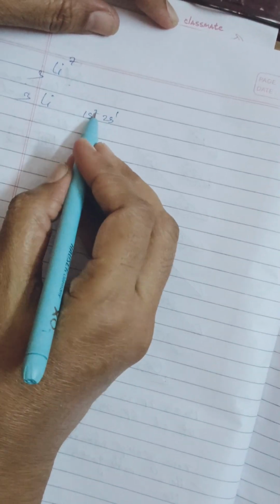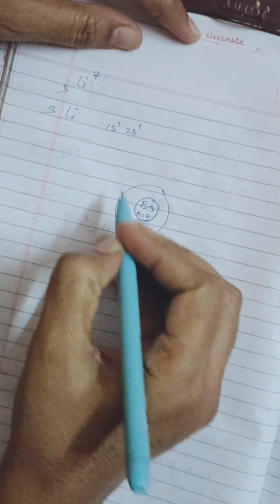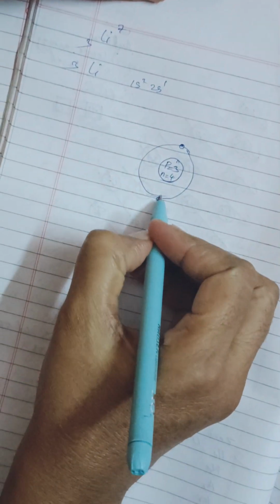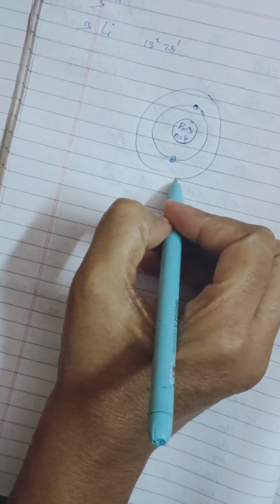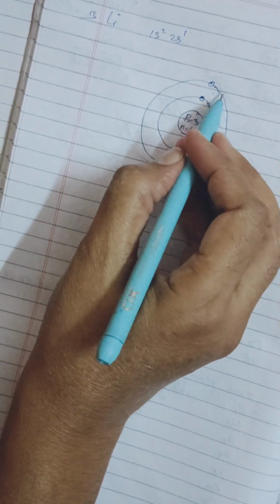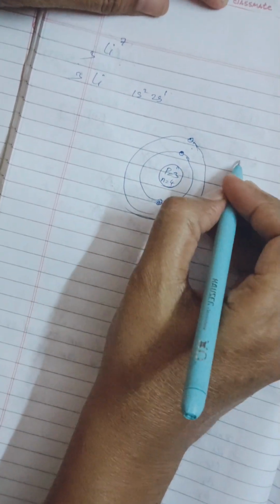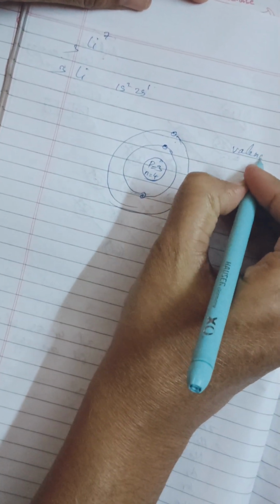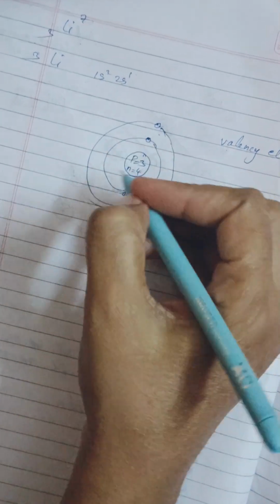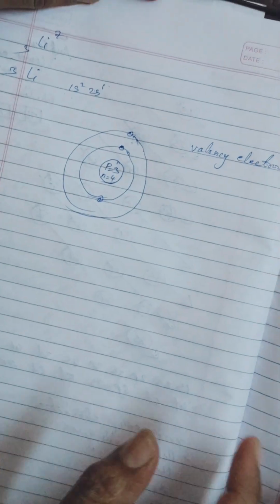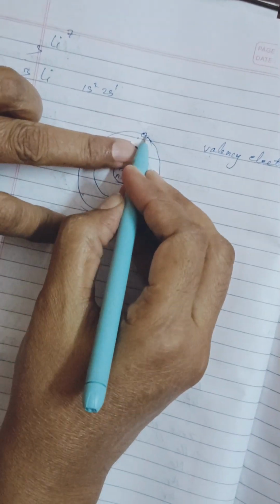Now how many electrons? 2 plus 1, 3. So in the first orbit, that is 1s2, draw 2 electrons. And in the second orbit only 1 electron. See here, this is called the outermost electron or outermost shell. That is also known as the valency shell. Valency electron is present in the valency shell, or we can say the outermost electron, outermost shell.